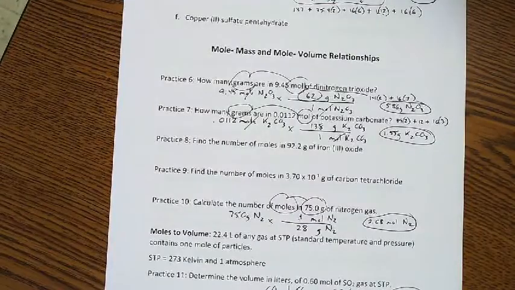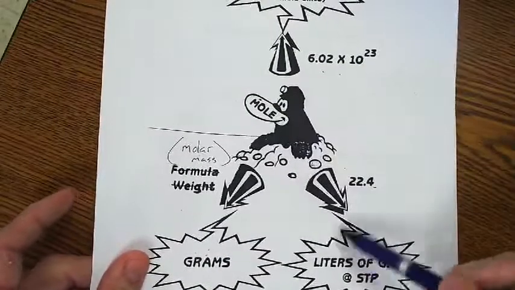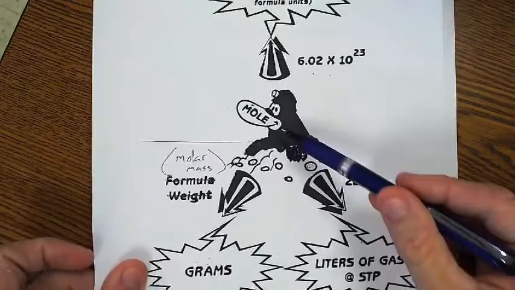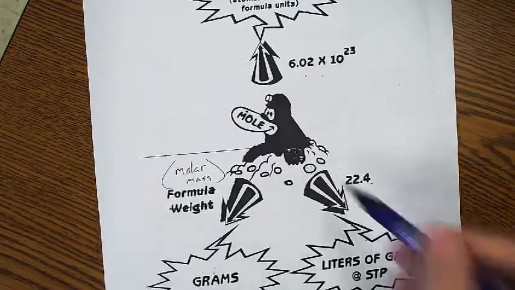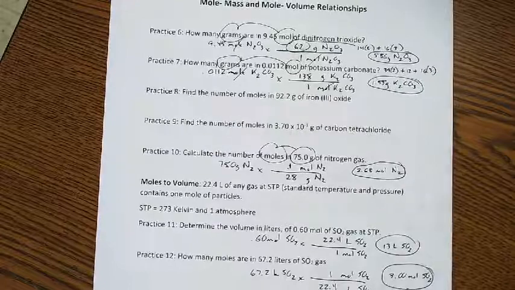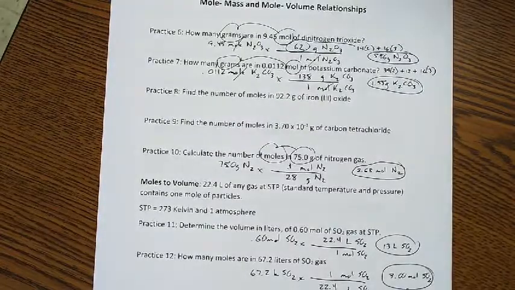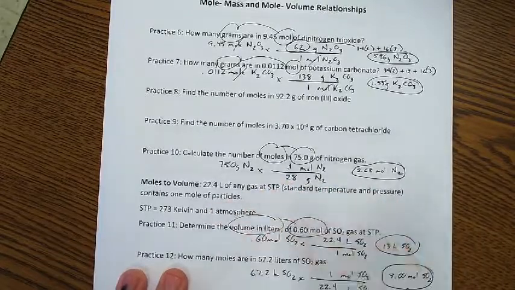And then the last thing for today is going from moles to volume and volume to moles. Again, we're doing this part of the problem here. If you're going from moles to volume, you multiply by 22.4. And if you're going from volume to moles, you divide by 22.4. So, real quick, and this is only for a gas, if this is true. It says we've got 0.6 moles of SO2. How many liters is that?